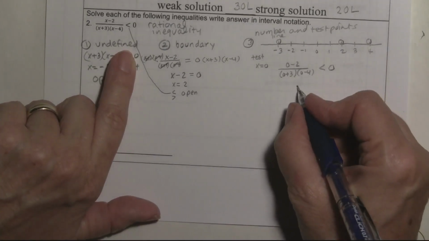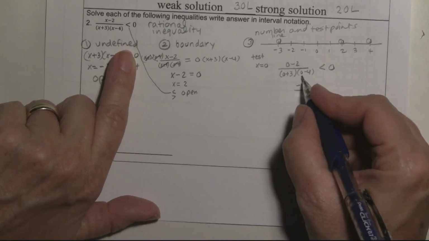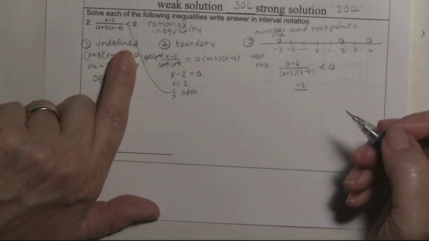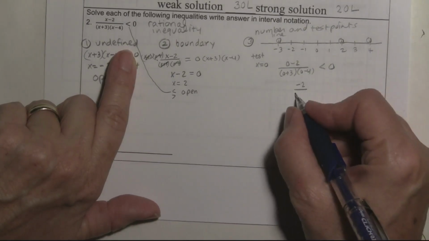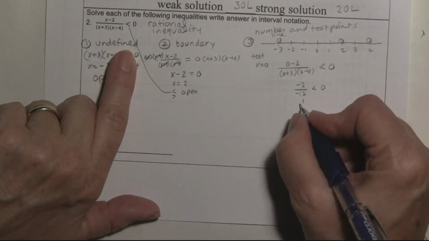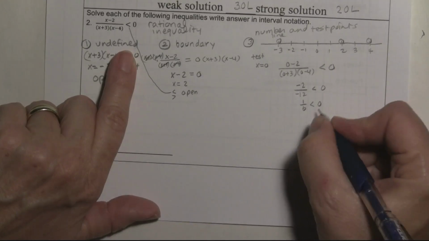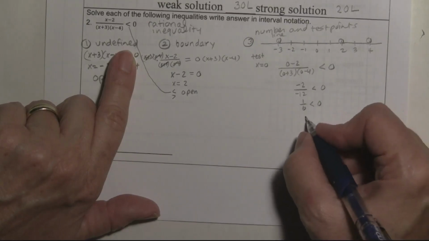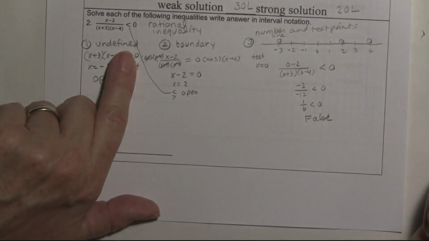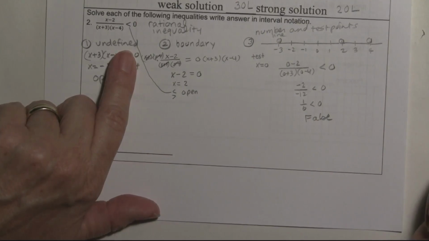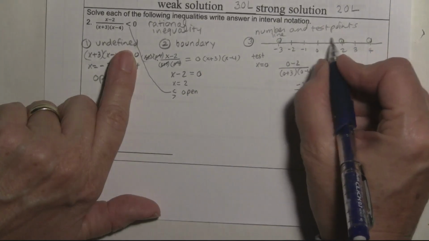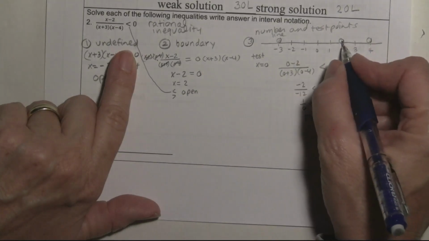So in the numerator, I get -2. And in the denominator, you can see I can do the arithmetic in my head when I use 0. I get -12. And a negative divided by a negative is a positive. This is 1/6 is less than 0, and that's false. It's not. A positive is not less than 0. So that means right here where 0 is, this region right here that we have, from -3 to 2 is false.